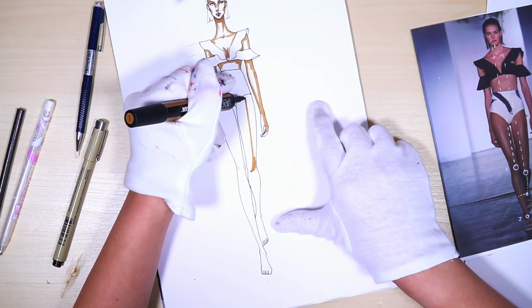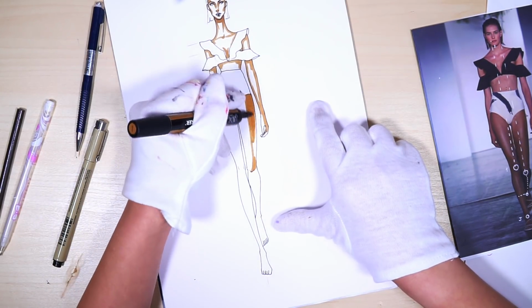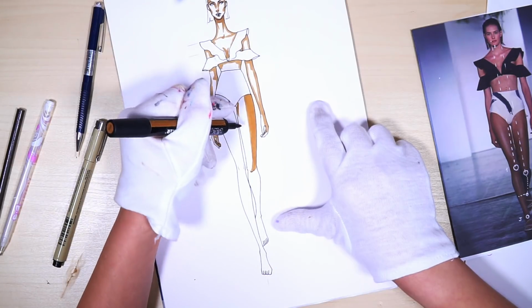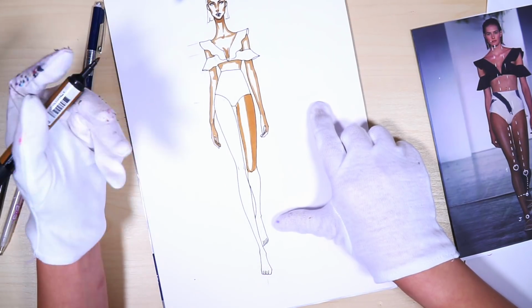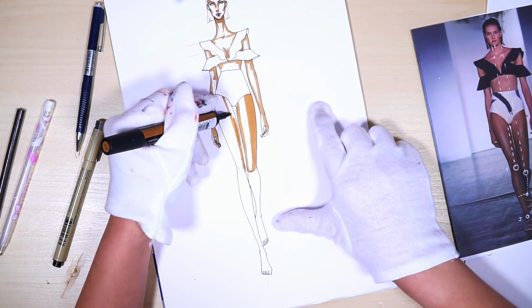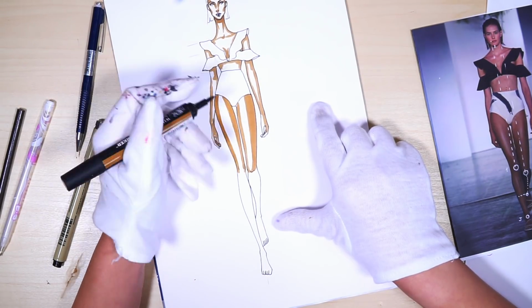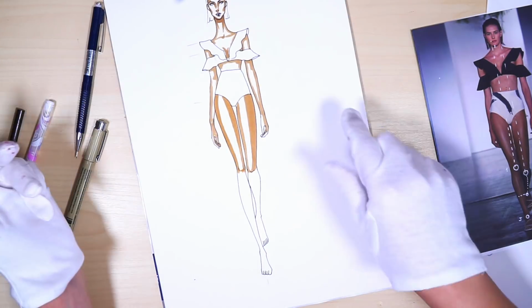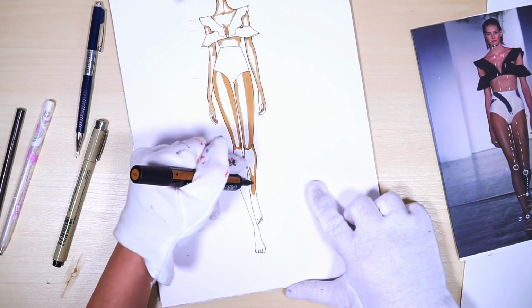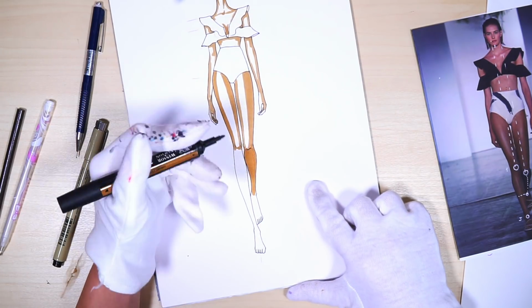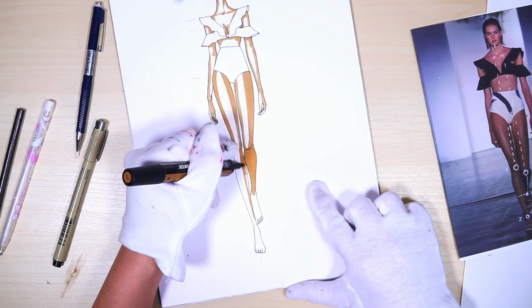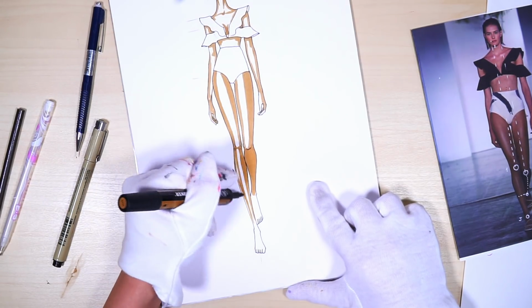And her legs, again, shadows are quite wide, almost 2/3 of her legs. So her back leg is a bit darker. It's not getting top lighting and it gets less of front light.